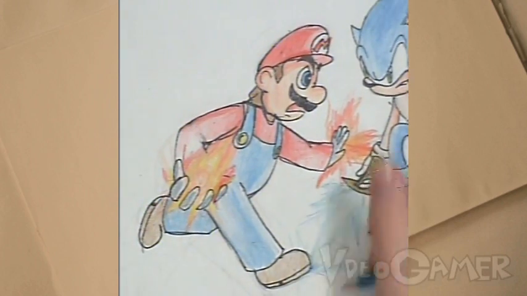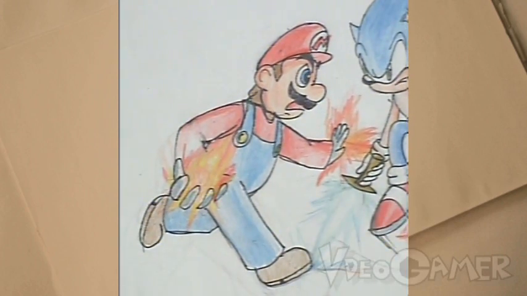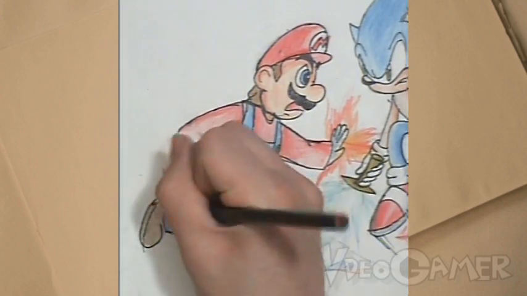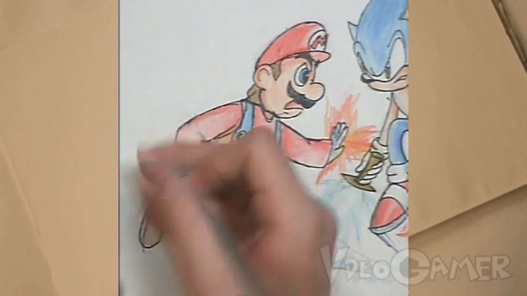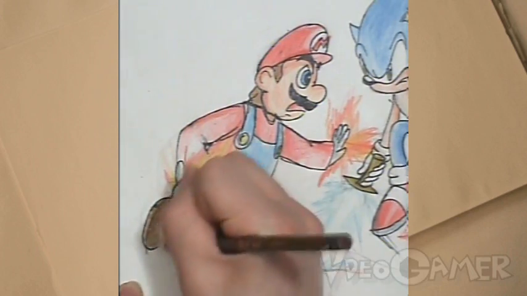Add a little bit of blue where Sonic's energy sword is touching the ground. Then on Mario's shoes, add a little bit more shading, like such.